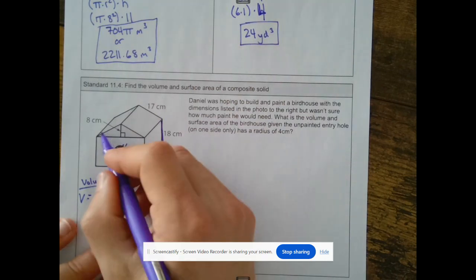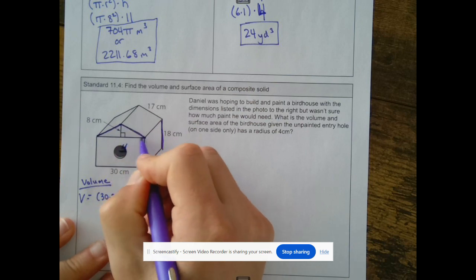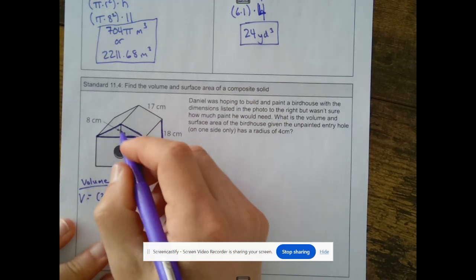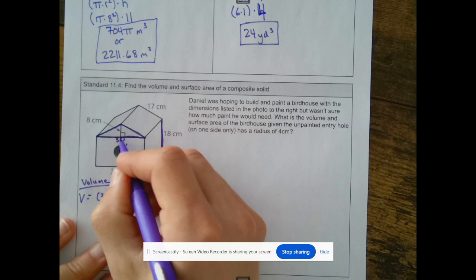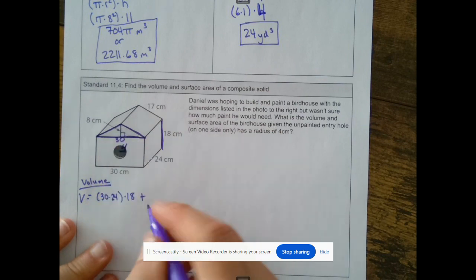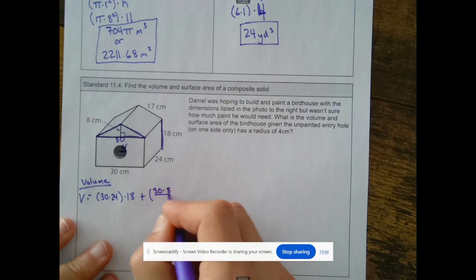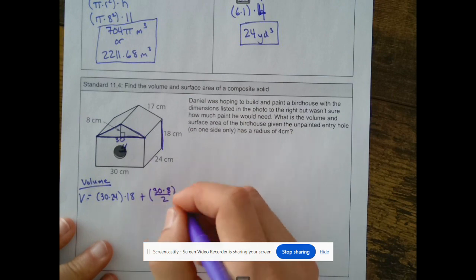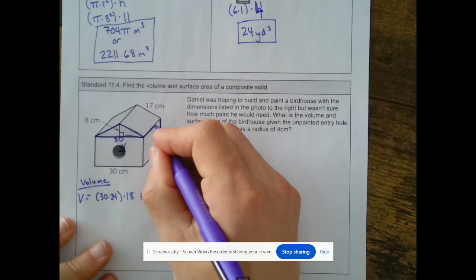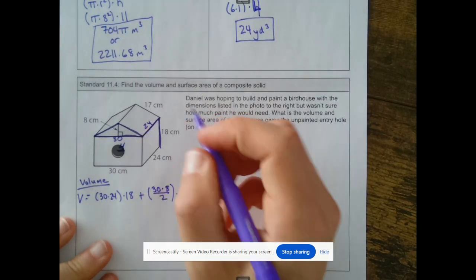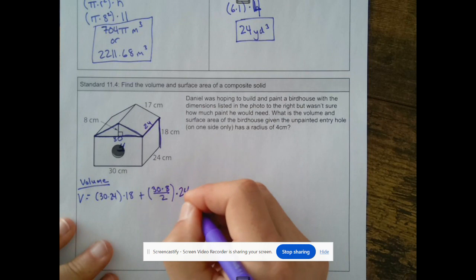Here, my base is going to be this triangle on the end. So the volume of that, well, it's 30 centimeters wide by 8 units high. So for a triangle, base times height divided by 2. And I'm going to multiply that base area times the distance between the bases, which is 24. All right.